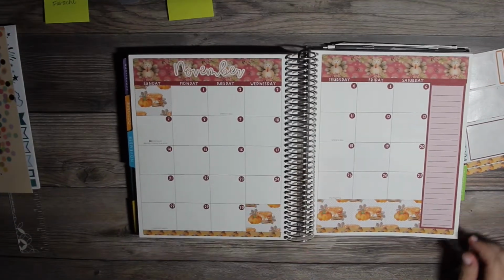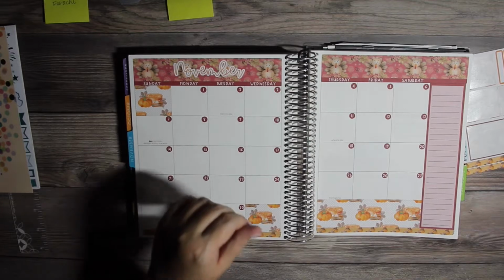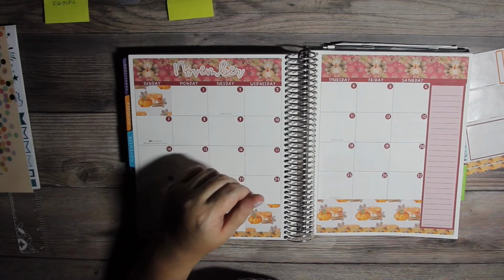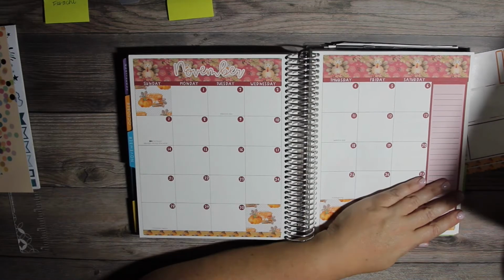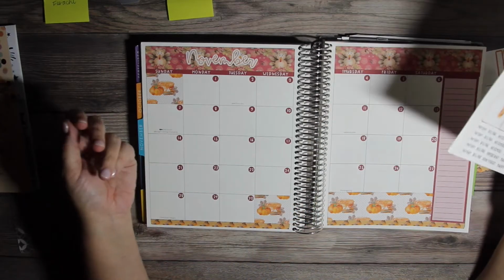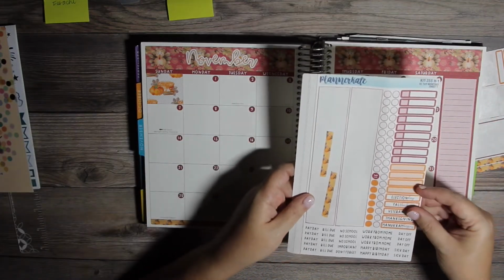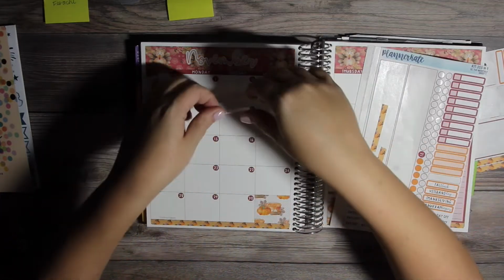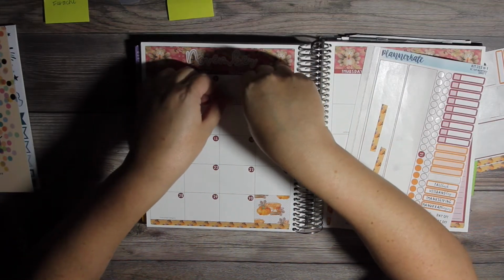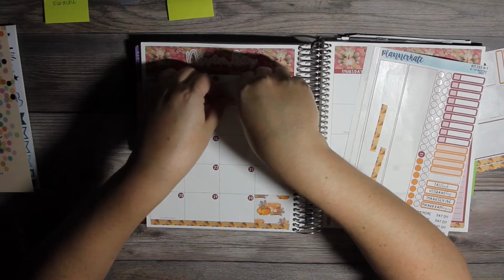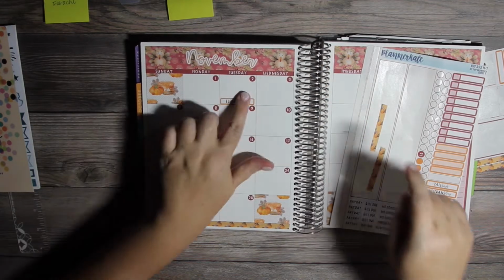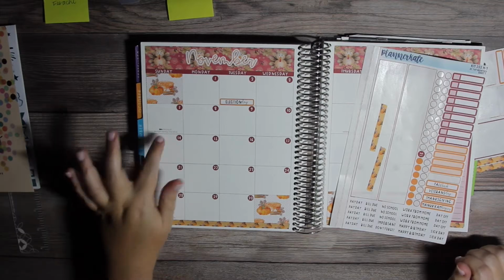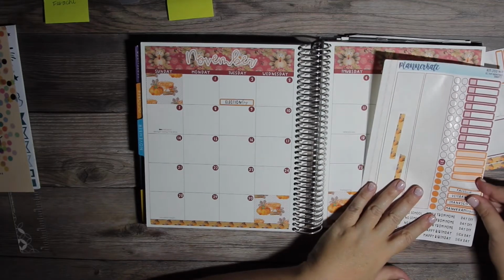Okay, so now that I have everything set up, I'm going to go back to my main spread, and I'm going to put down the important dates. So we've got Election Day on the 2nd. I really like that Planner Kate puts these on her sticker sheet. It just looks so much more attractive than the pre-printed.